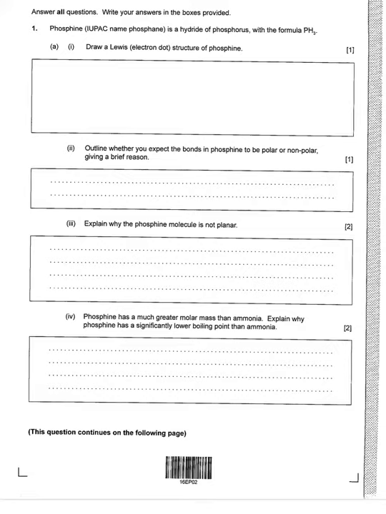So you should remember that phosphorus has 5 valence electrons and 3 from each hydrogen. So that means I'm going to end up with the 3 hydrogens single bonded and a lone pair on the phosphorus. Outline whether you expect the bonds in phosphine to be polar or nonpolar.